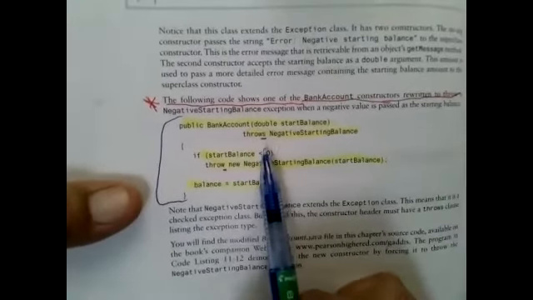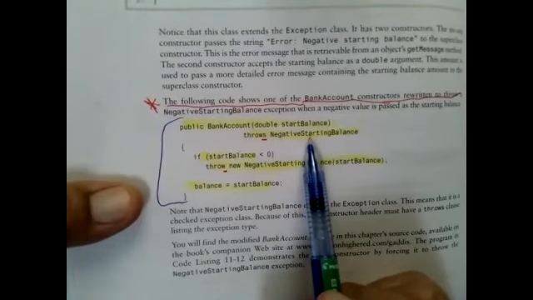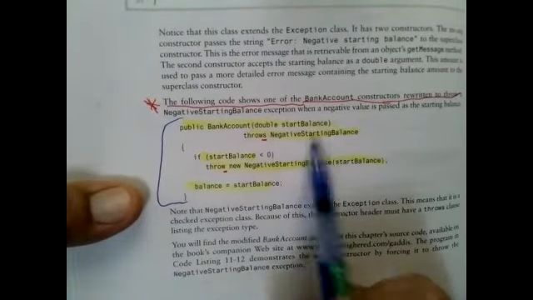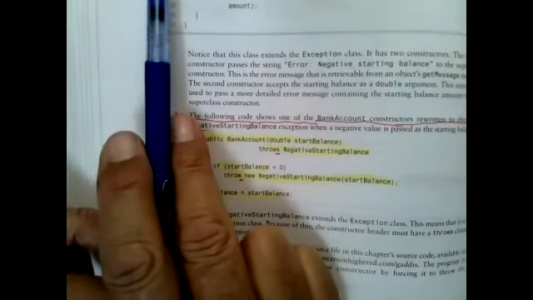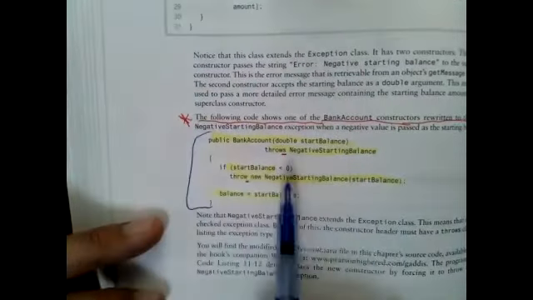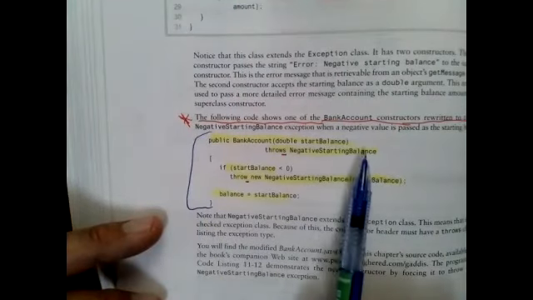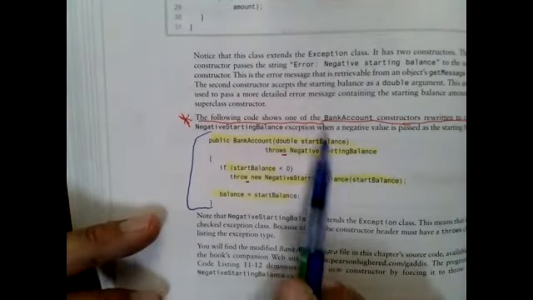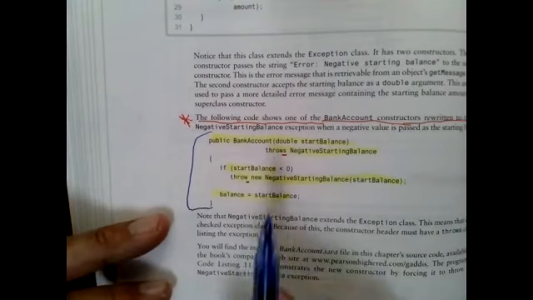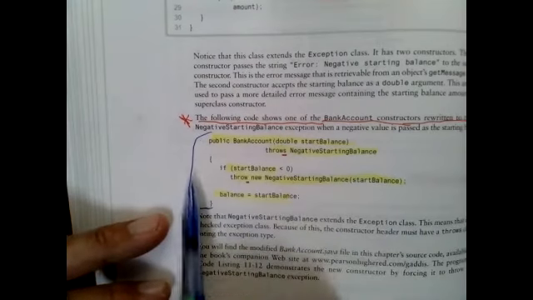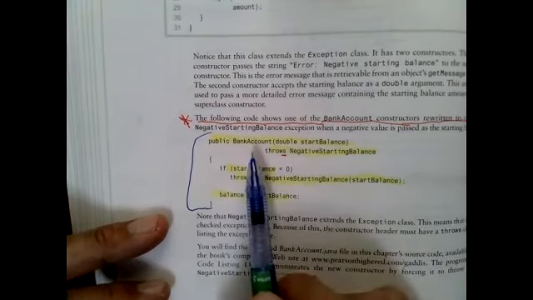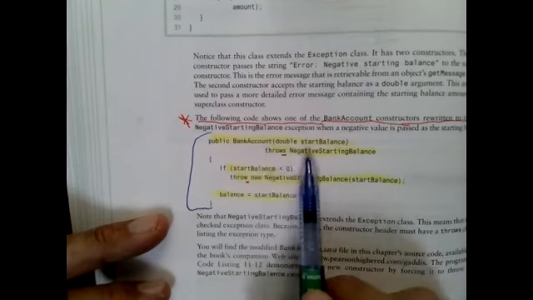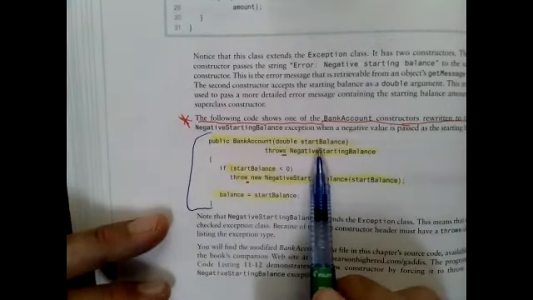Public account, double, start balance. This is inside of bank account. So what we just looked at up above was a class we created. Here is bank account, which I don't know if I have it on D2L or if you have to go back to chapter 6 and find it. But here's the code you would put inside of bank account to replace its constructor, the one where it has the double as a parameter.